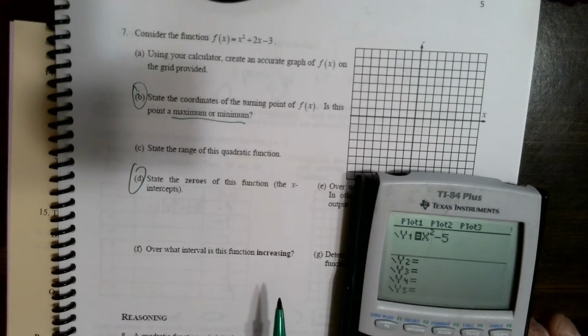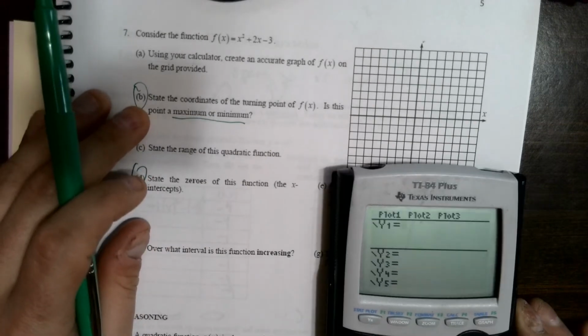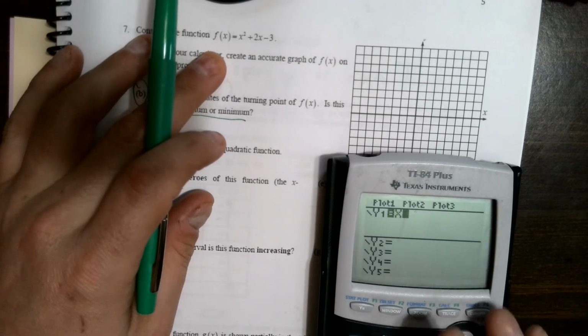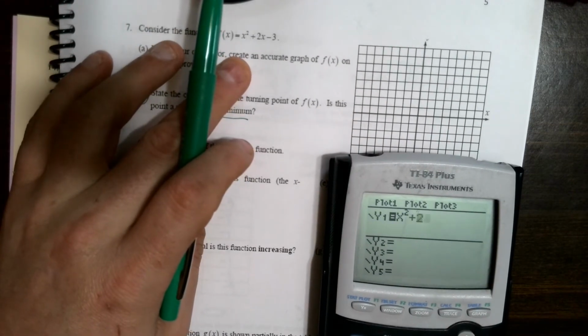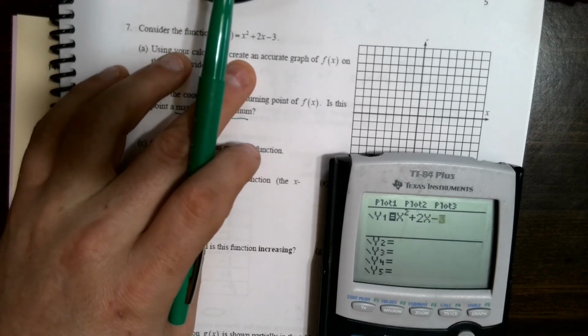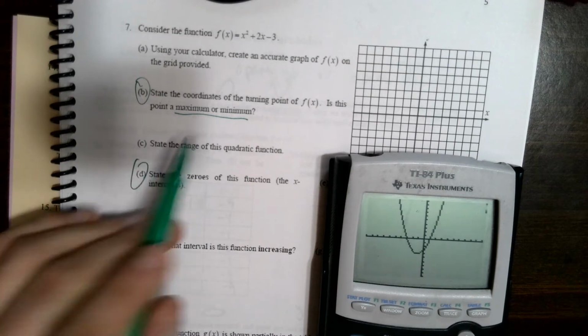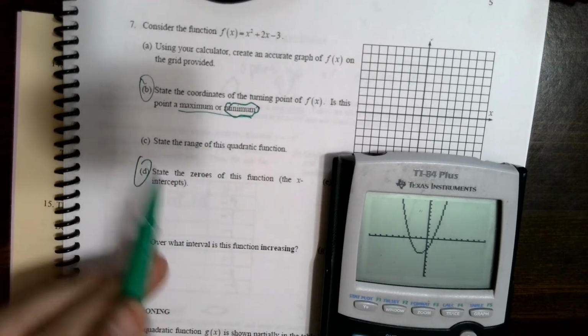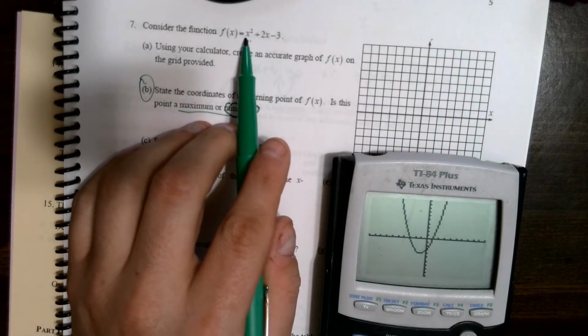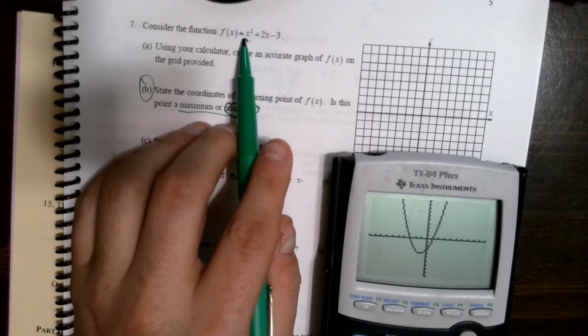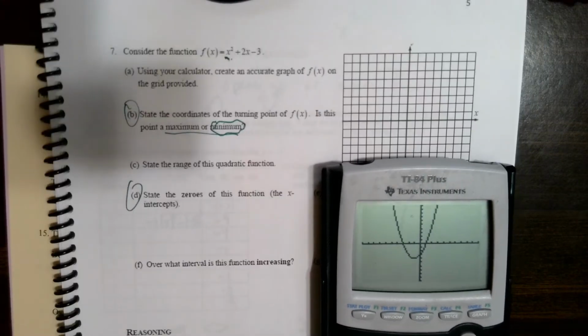So if I just quickly take this function, x squared plus 2x minus 3, and we can look at the graph and you can see that it is a minimum point. Okay, but in a later lesson we talked about how if it was a positive number in front of the x squared, then it was always going to be facing upward anyway.